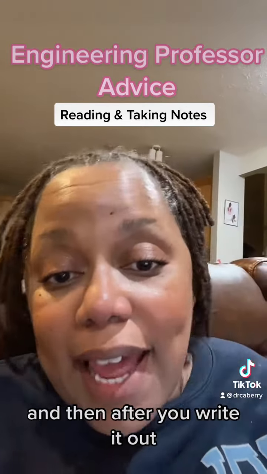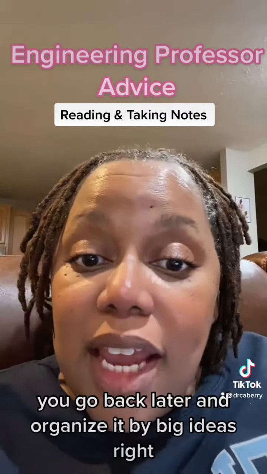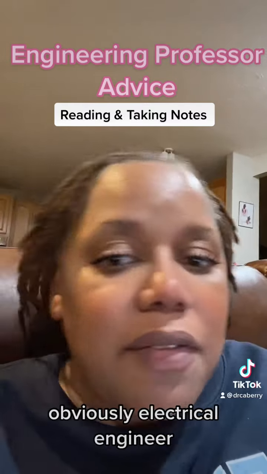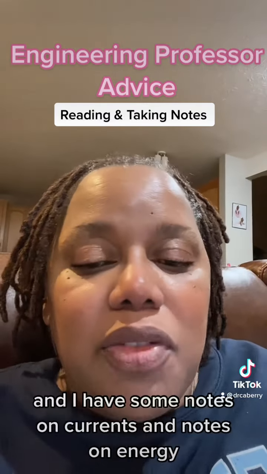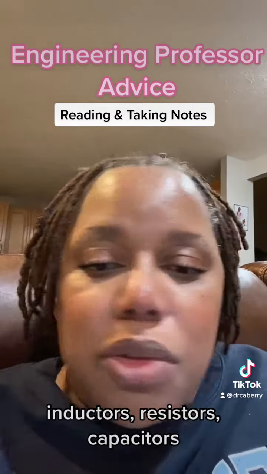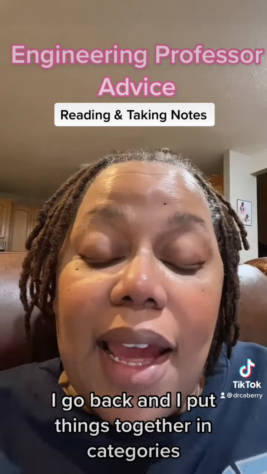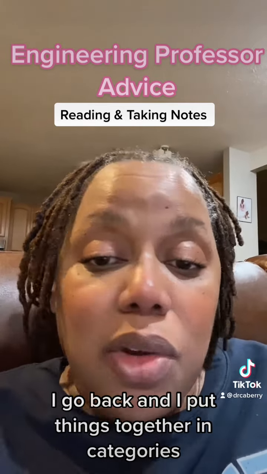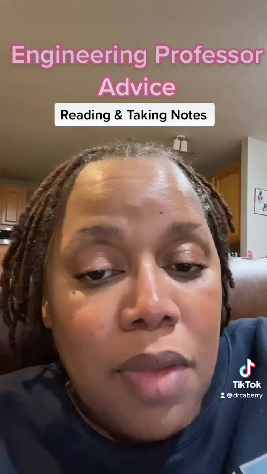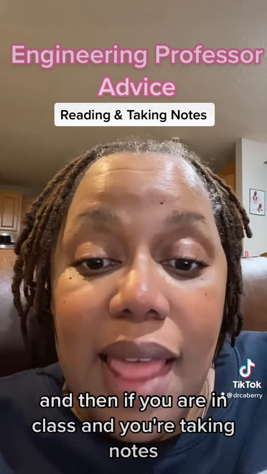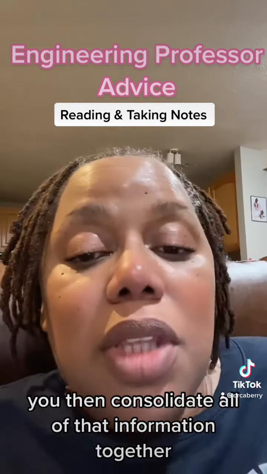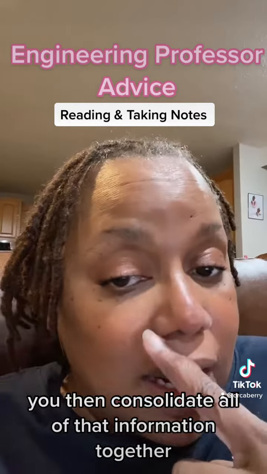Then after you write it out, you go back later and organize it by big ideas. So if I'm taking notes on circuits, obviously as an electrical engineer, and I have some notes on current, some notes on energy, some notes on power, inductors, resistors, capacitors, I go back and put things together in categories. Like all my inductor stuff's here, all my power stuff's here, all my current stuff is here. And then if you are in class taking notes, or if you have to do reading from another source, you then consolidate all of that information together.